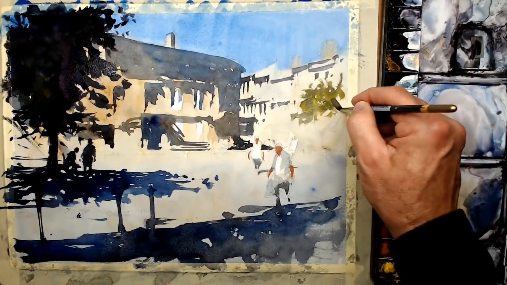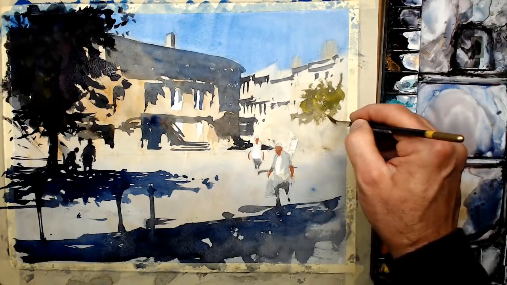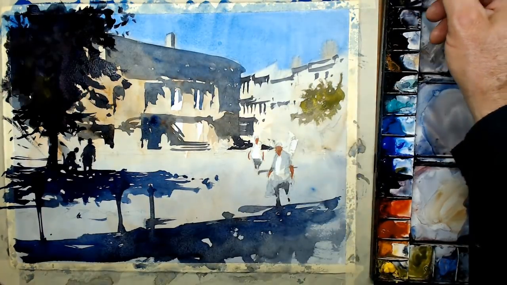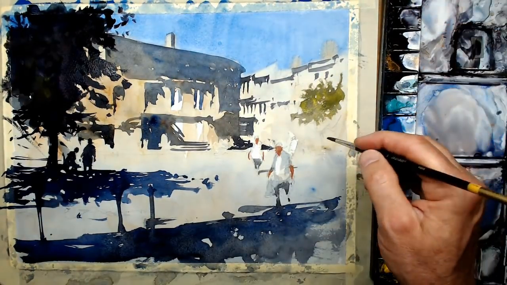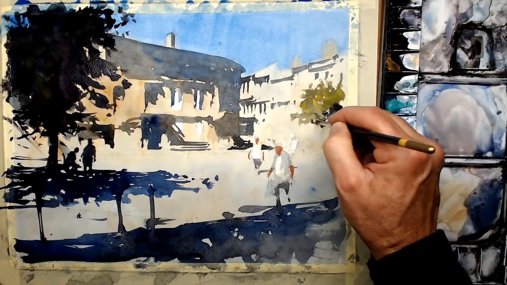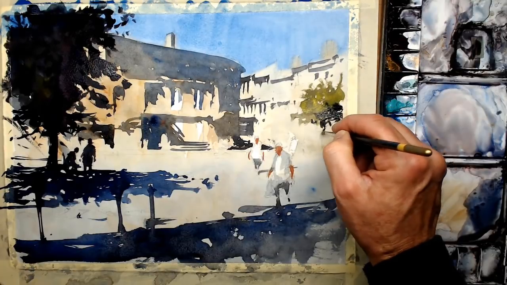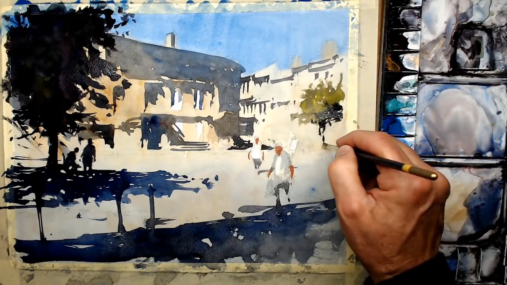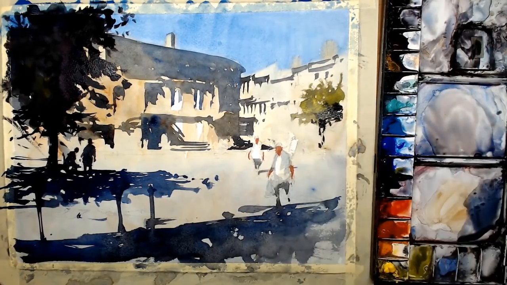Now make it a bit darker in the bottom right corner. Add in a bit of neutral tint if it's not dark enough. Blending the two together, that will dry lighter as well. Bit of a trunk, maybe the sun is hitting that tree trunk, so it's not a continuous line.